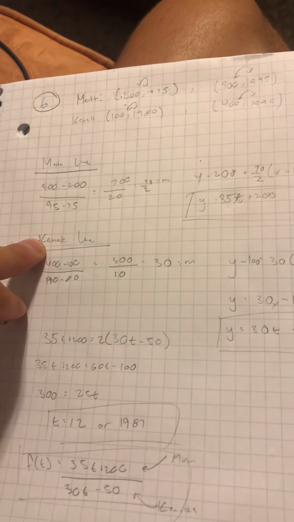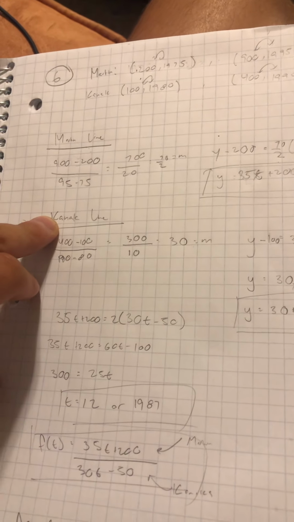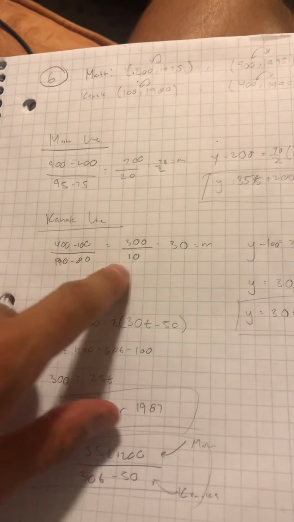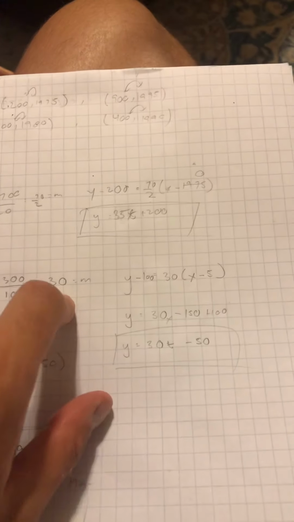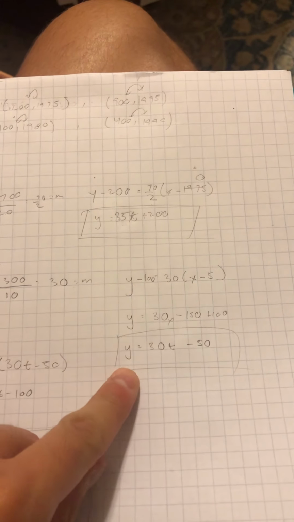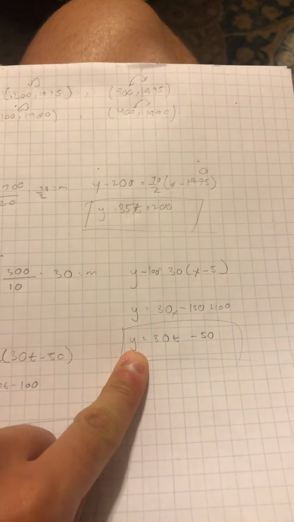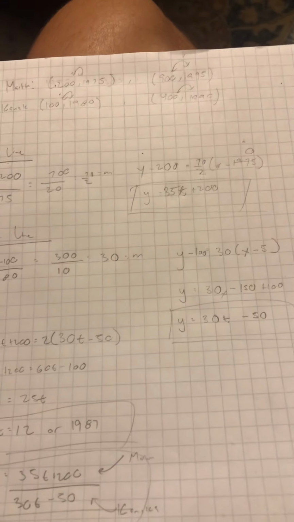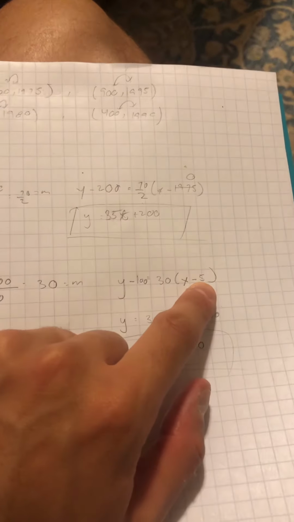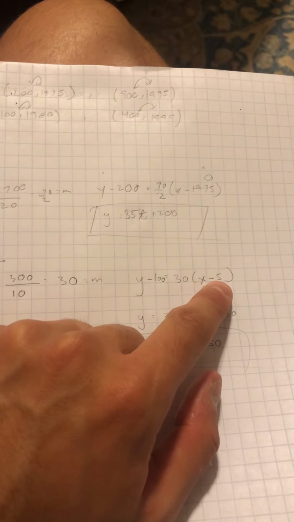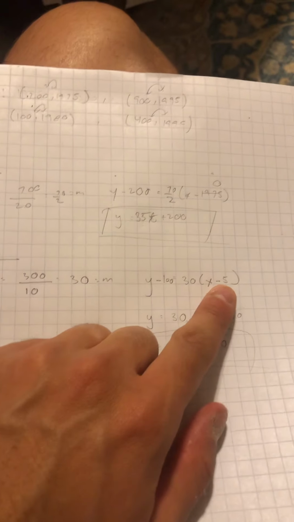For the Kamaka line, do the same thing: find the slope using the points. We get 30 as the slope. Plug a slope and a point into point-slope form, and we get y equals 30t minus 50. Here we used x minus 5 since it was originally bought in 1980 and t is 0 in 1975.